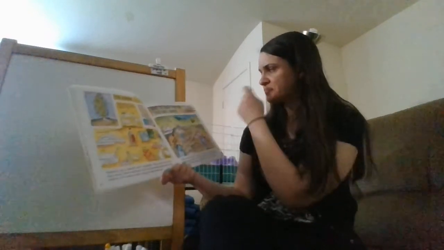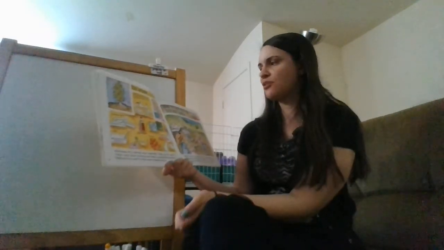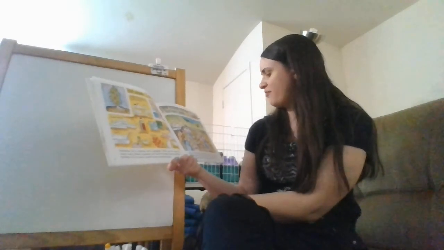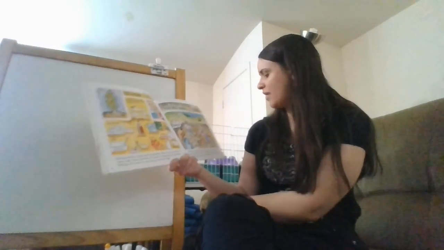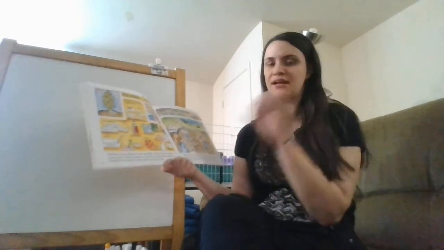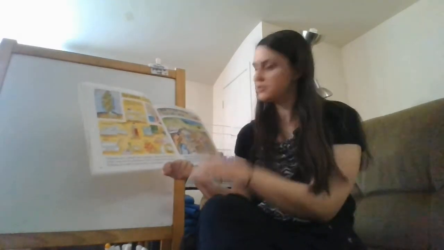So how do vegetables grow? How to grow your own vegetable garden. When it gets warm enough, many people enjoy planting, growing, and harvesting their own vegetables. Most often they buy packets of seeds. That was that little paper packet that the lima beans came in.